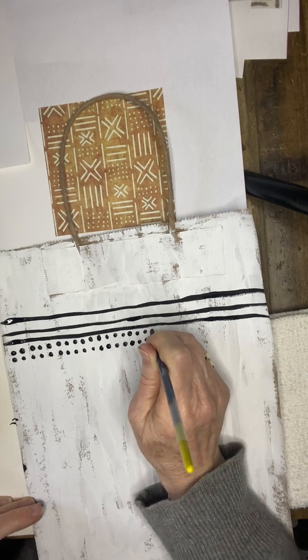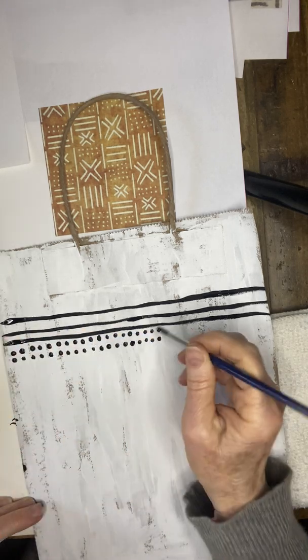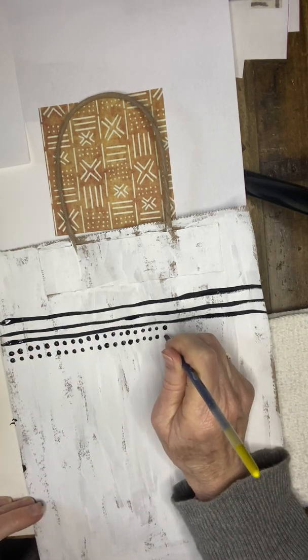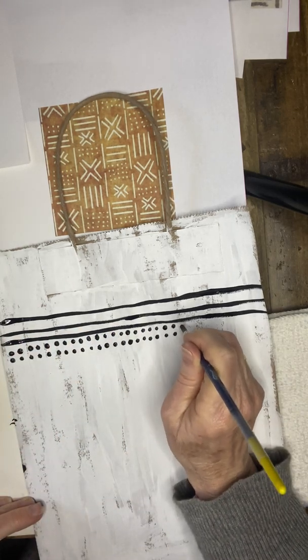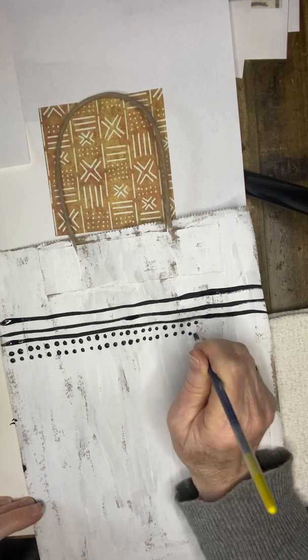And you can make your mud cloth hanging as long as you would like. You can do as much detail to it as you'd like also.